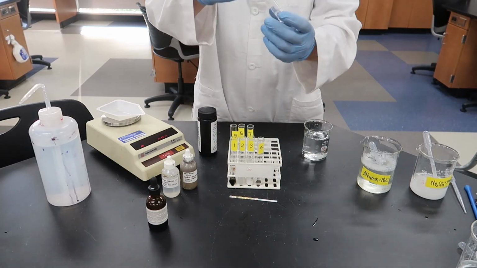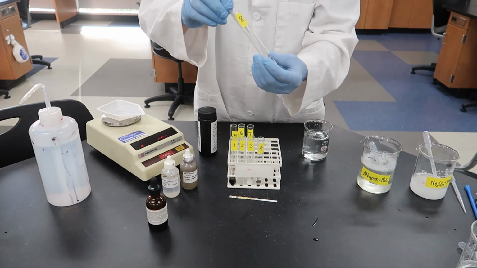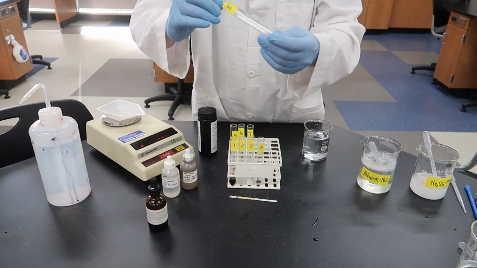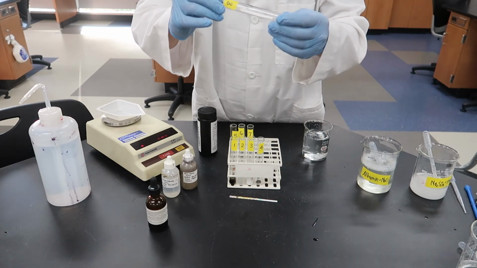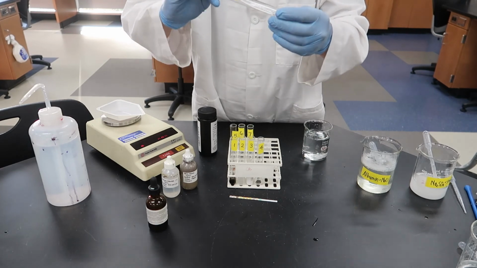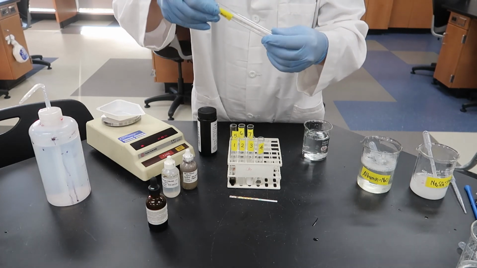Let's try test tube number 8. Again, we just need to get the end of it wet, enough to get that fourth square.